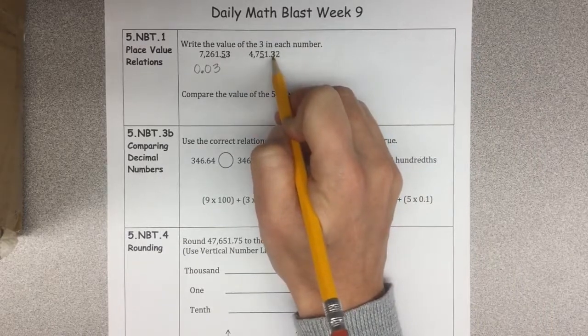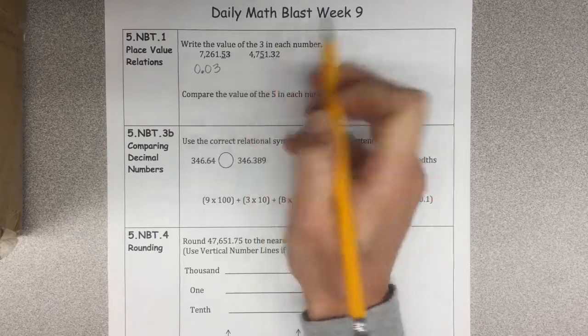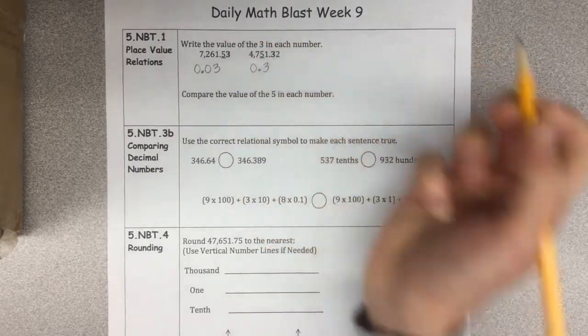Here, my 3 is 1 place to the right of the decimal, which means it is in the tenths place, and a 3 in the tenths place has a value of 3 tenths.